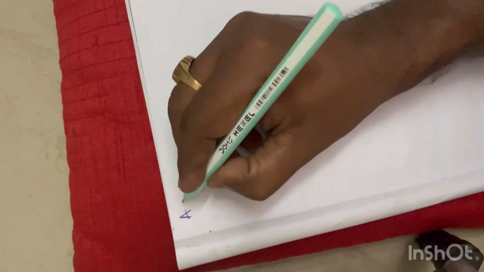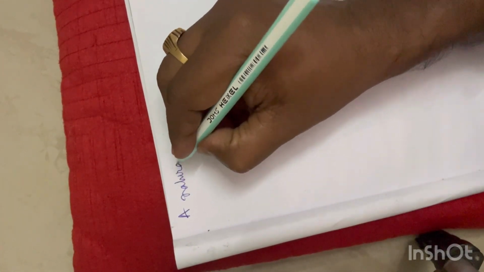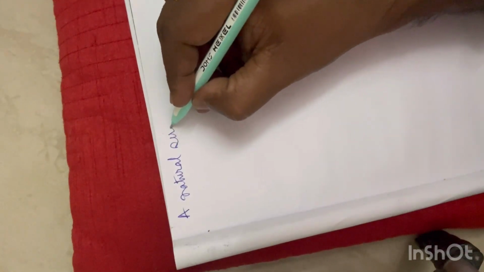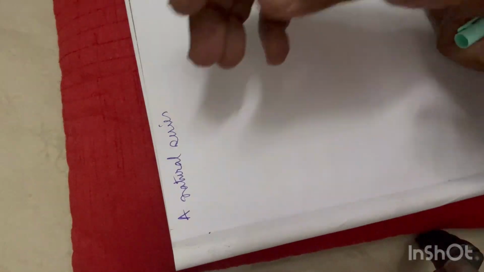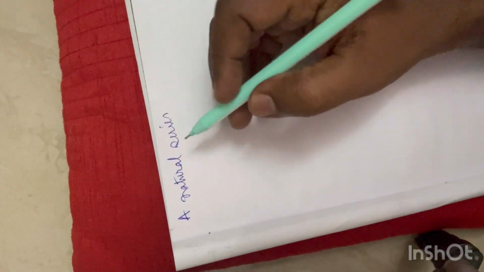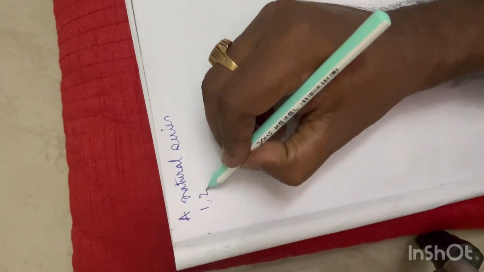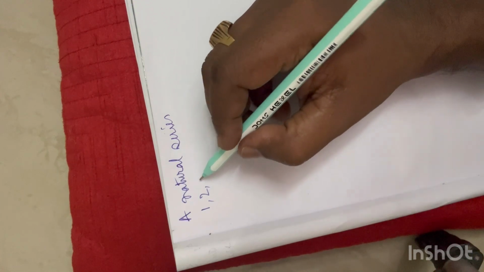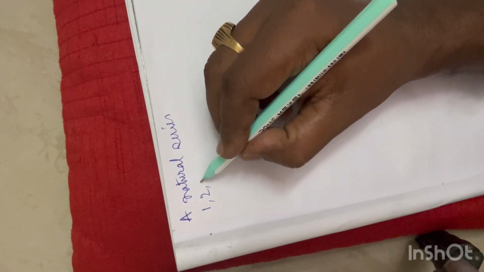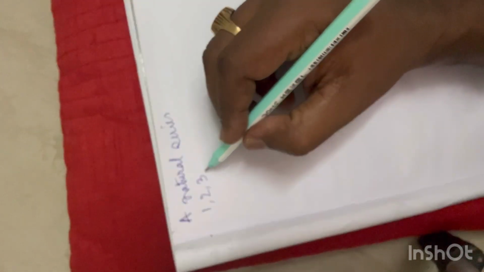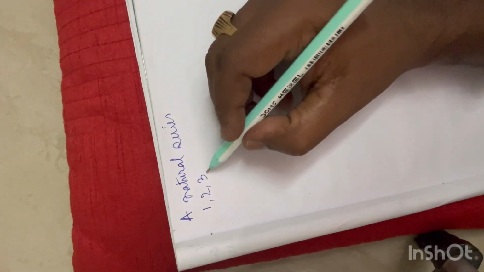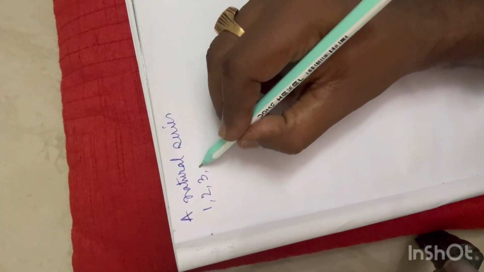So the first kind of series is the natural series. Can you see me? Yeah. A natural series means the numbers start from 1, and the consecutive numbers have an increment of 1. So all the numbers, all the integers basically, start from 1 and continue up to some limited term.